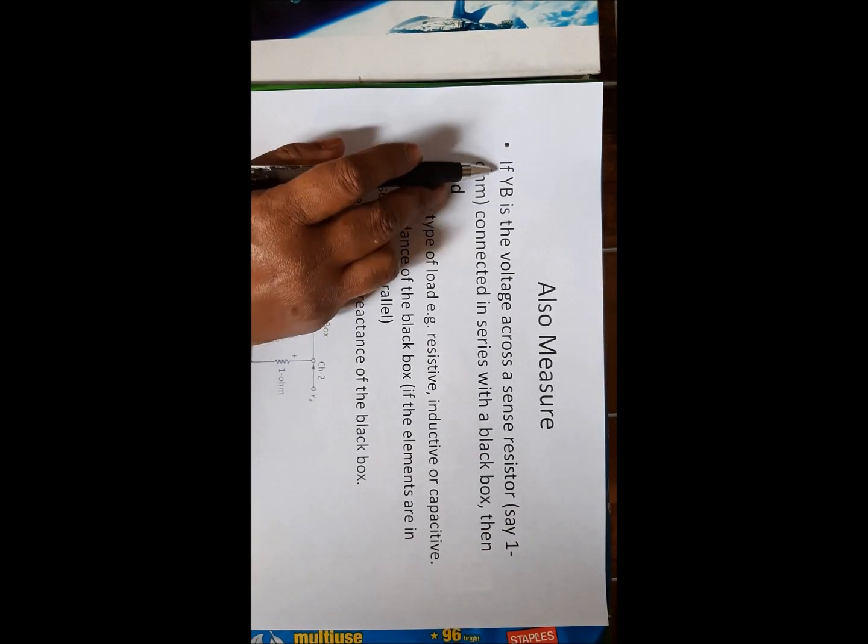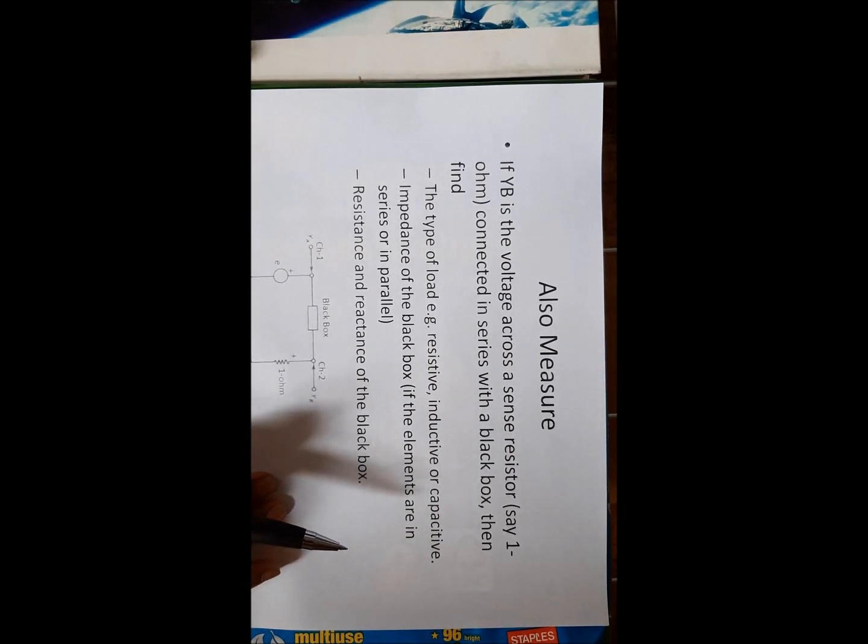So we get VB across the sense resistor, the voltage across the sense resistor connected in series with the black box, and then we find the type of the load. So it could be resistive, inductive, or capacitive, depending on the black box, and whether the impedances of the elements are in series or parallel. So by observing the wave shapes, we can find the type of the load. So it could be RC or RL. We also can find how the elements are connected, in series or in parallel, and we also can find the value of the black box components, the value of the resistance and the value of the inductance or capacitance, by observing the wave shapes obtained by the oscilloscope.